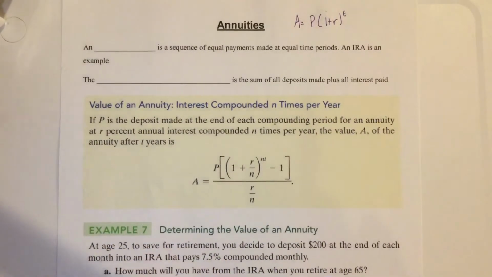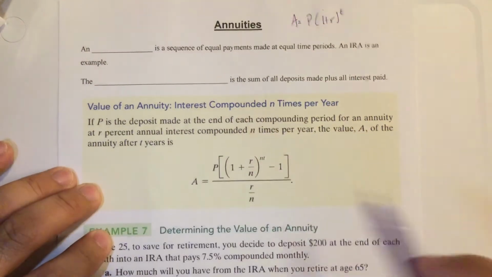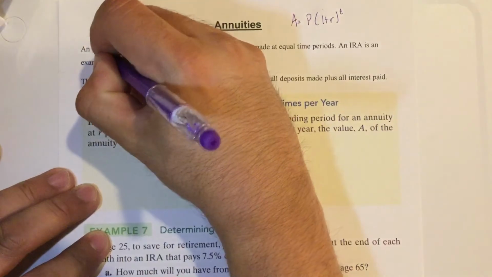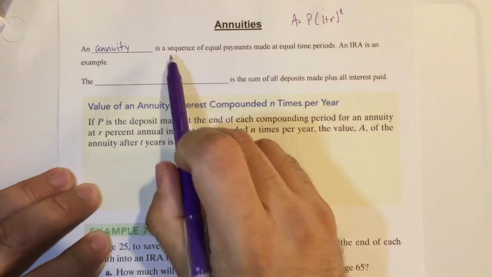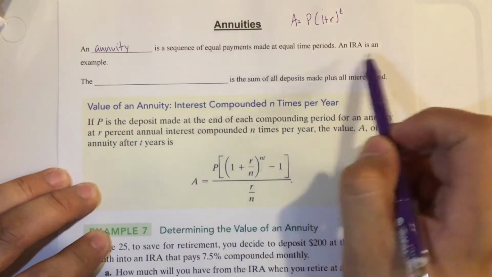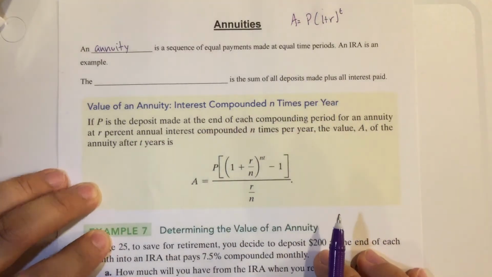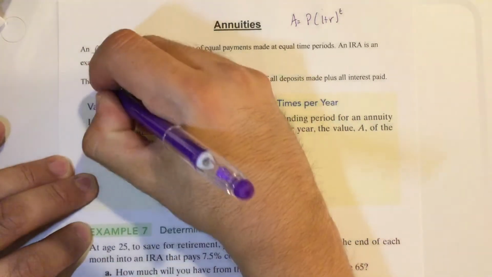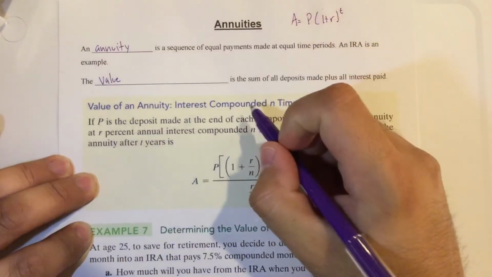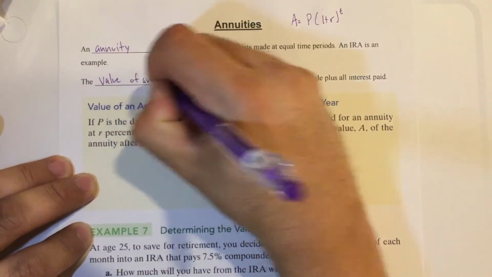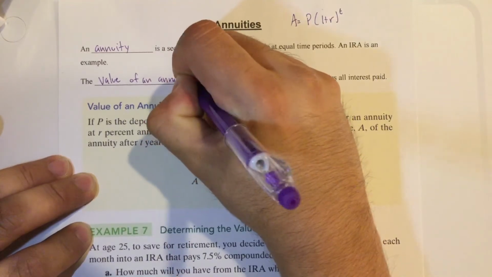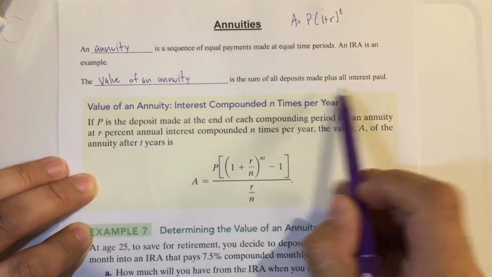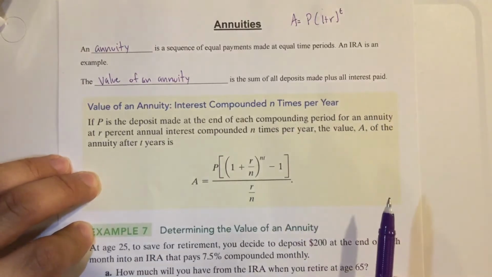Now, usually money is going to be invested in small amounts at periodic intervals. An example of this would be an IRA. So for annuities, an annuity is a sequence of equal payments made at equal time periods, and an IRA is an example of this. The value of an annuity is the sum of all deposits made plus all interest paid.